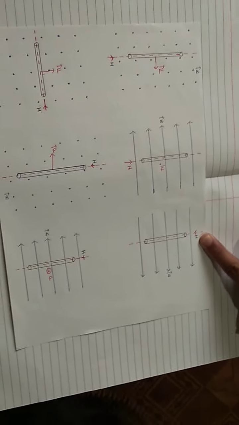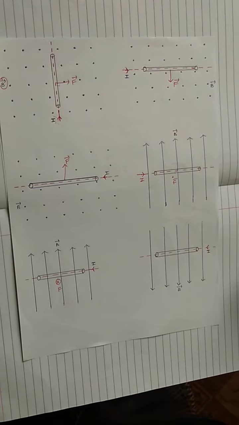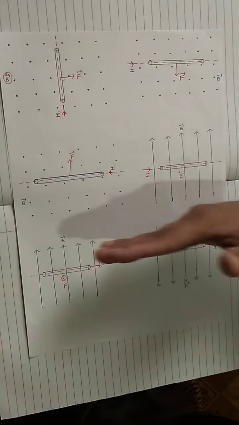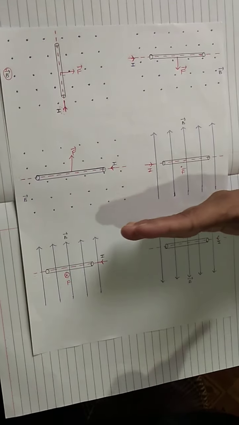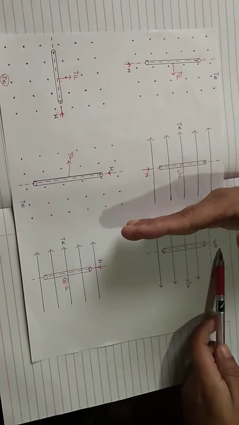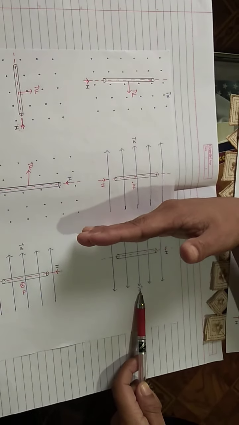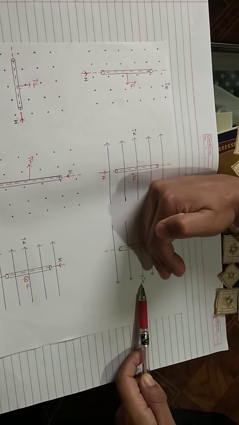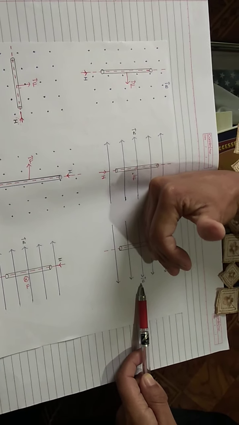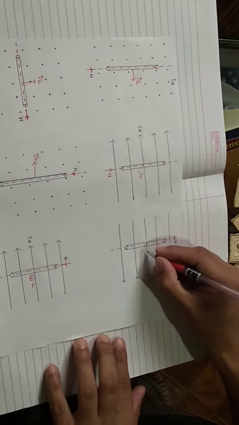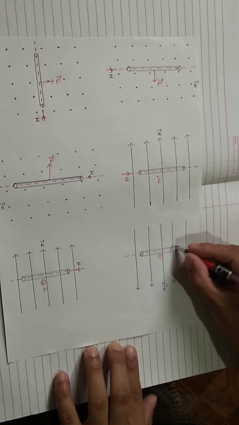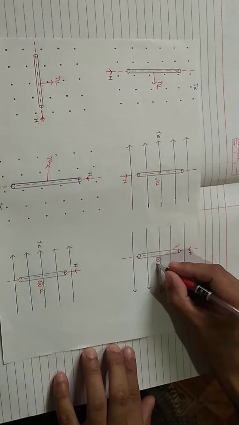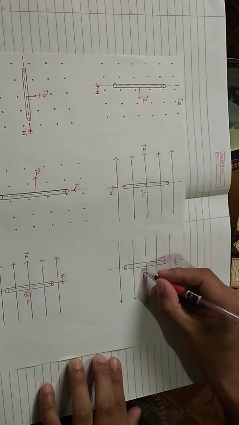Then next, this will be the direction of your magnetic field. The direction of I is in this direction, so you first align your fingers in the direction of I. I have aligned my fingers in the direction of I, and then I rotate my fingers in the direction of B, which is in this direction. My thumb will be pointing upwards, which means that the force experienced by this wire will be perpendicular and upwards, represented by this dot.